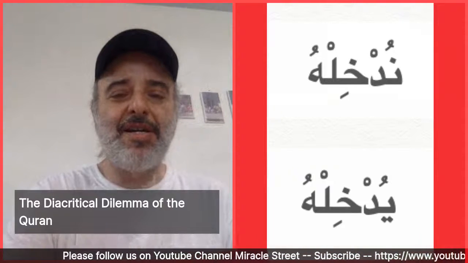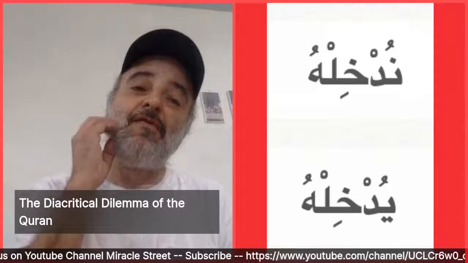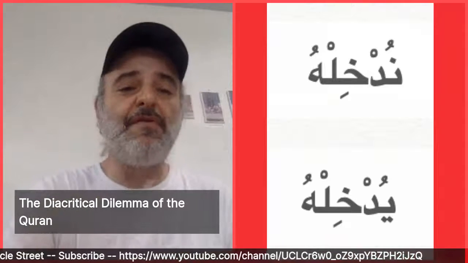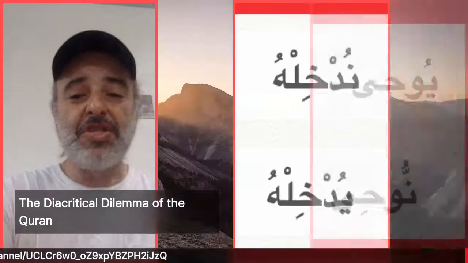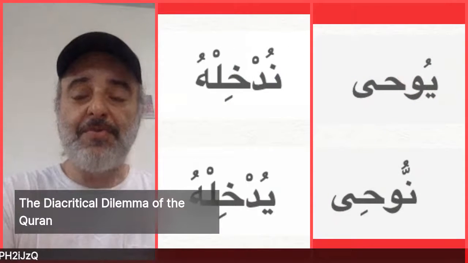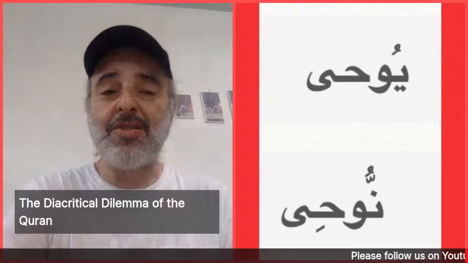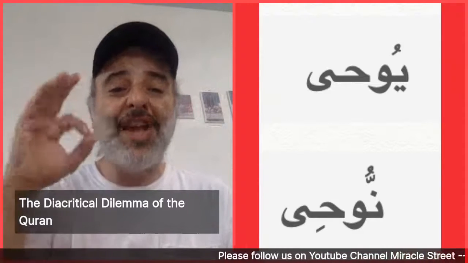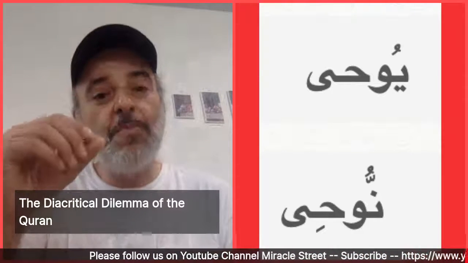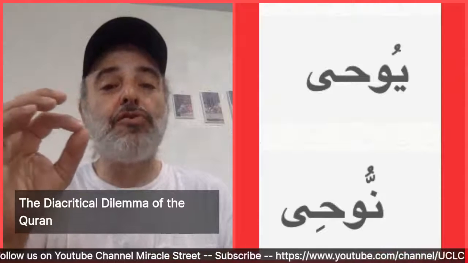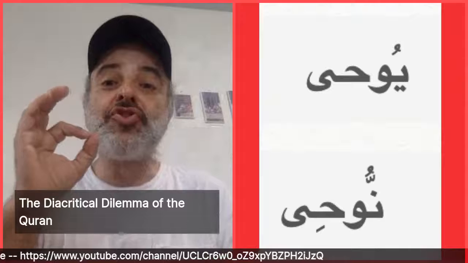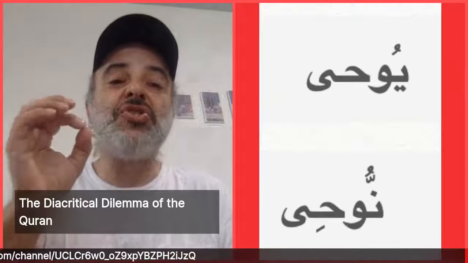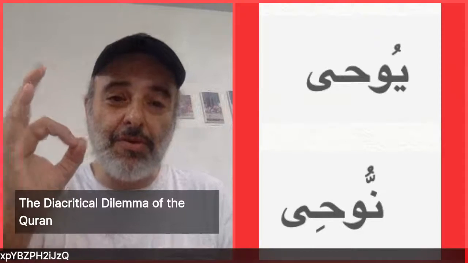Okay, this is chapter 12, verse 9 of the Quran. Here's another, and the reason I'm showing you these is because they have identical consonants but different vowels, different diacritical marks, and those different diacritical marks mean a different meaning in the word.